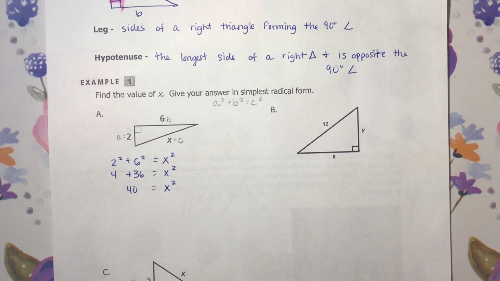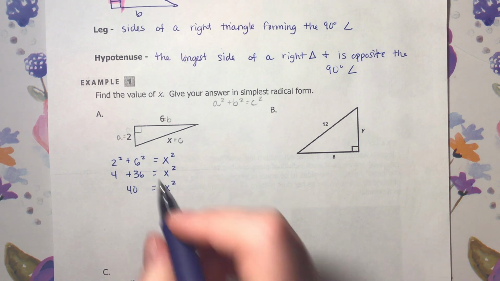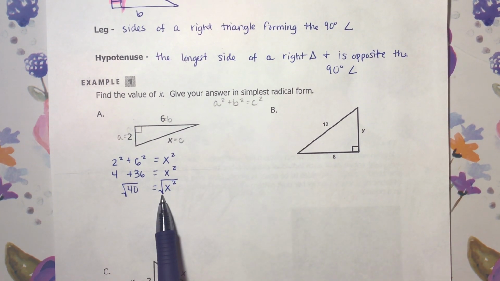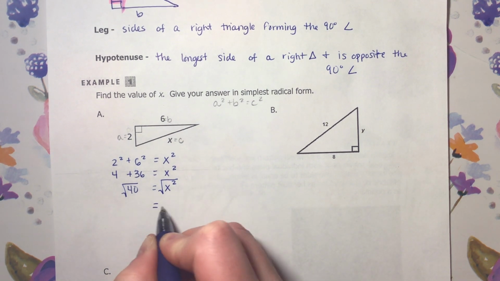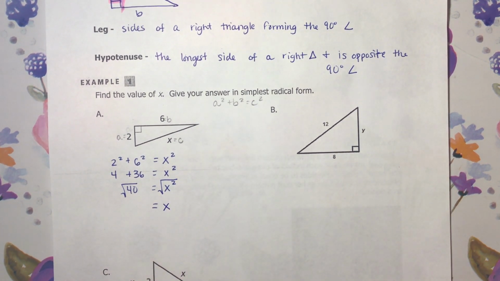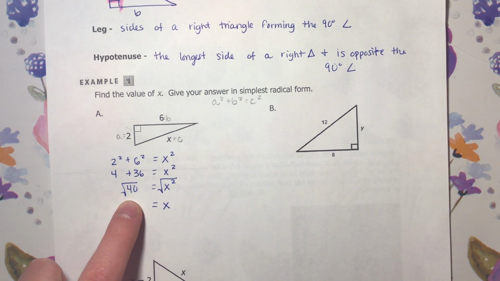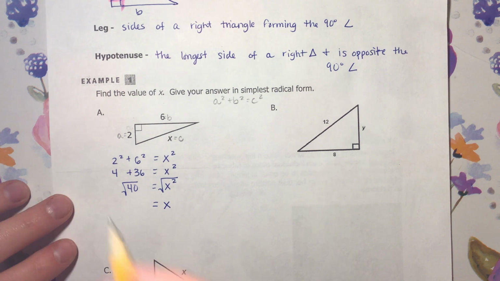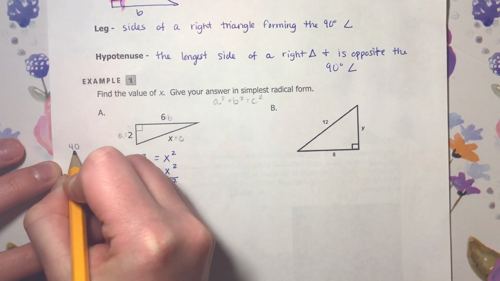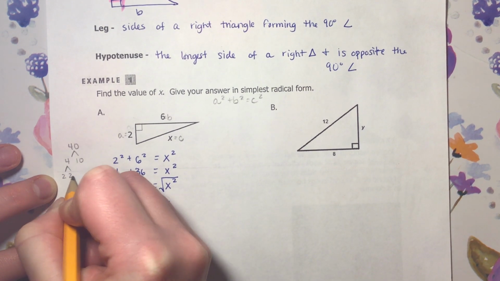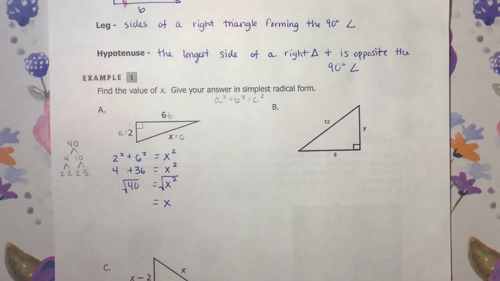But I don't want to know what x squared is. I want to know what x is. So what I'm going to do is square root both sides, because square rooting is the inverse operation of squaring a number. So that's just going to get me x on the right side. But now I have to take this square root of 40 and simplify it. So I'm going to come over here to the side and make my factor tree. That's going to be 4 and 10, and then 2 and 2 and 2 and 5.